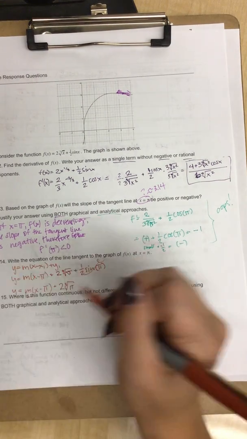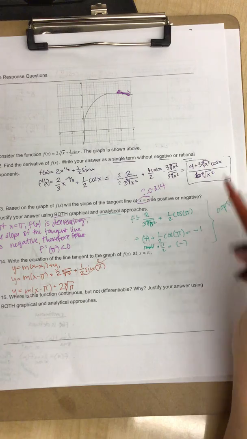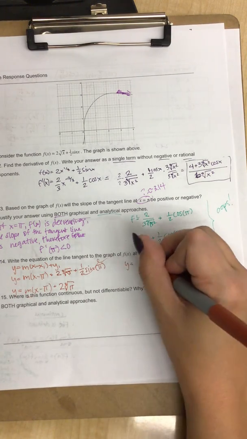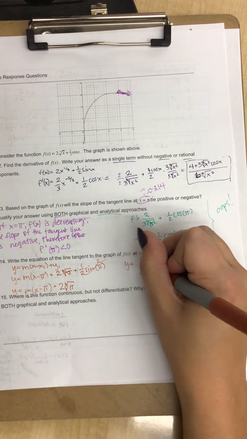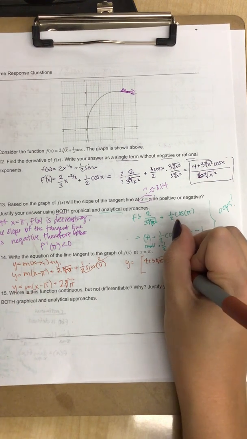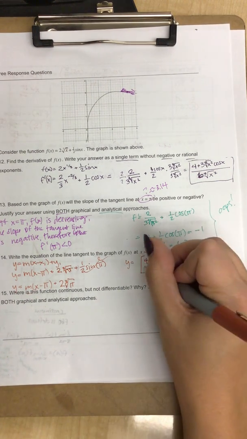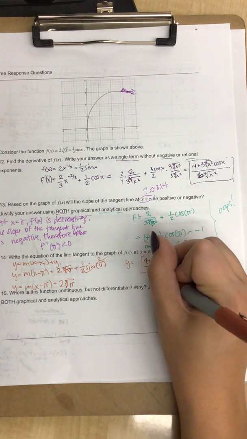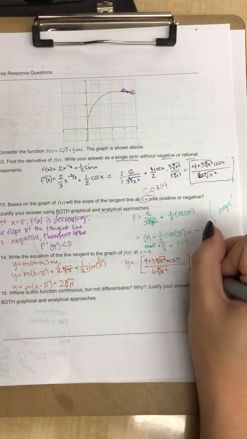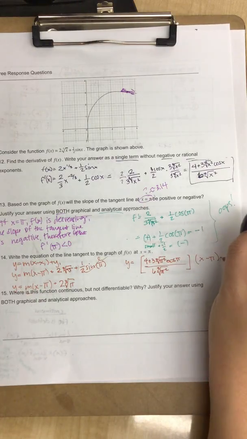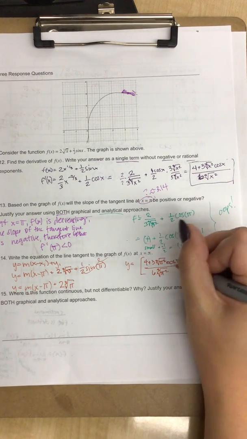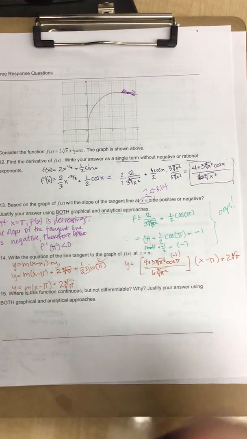So now you have y equals m, x minus pi plus 2 times the cubed root of pi. All right, now to figure out m, that's the calculus part. You take the derivative, which we've done, and you plug in pi. So I'm going to make this very ugly, but that's okay, by just plugging in pi. Cosine of pi is -1.